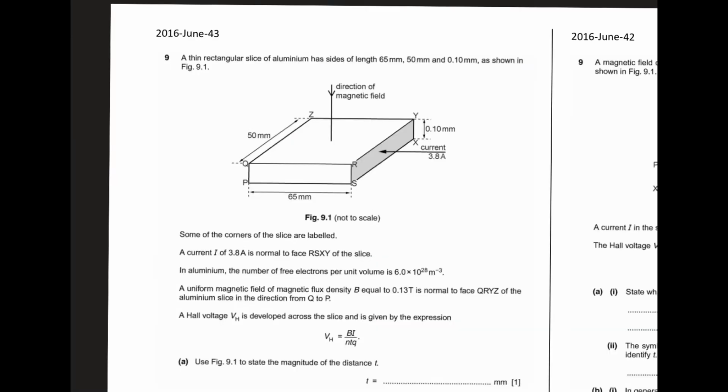Okay, so let us look at the question that is related to the Hall probe or the Hall voltage. So yeah, a thin rectangular slice of aluminium has sides of length 65, 50, and 0.10 mm as shown in figure 9.1. Some of the corners of the slice are labeled. A current I of 3.8 ampere is normal to face RSXY. So you can see the picture of the slice.